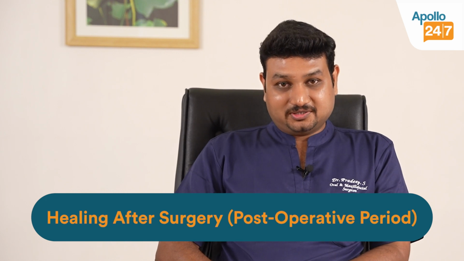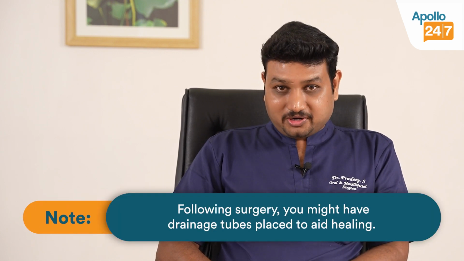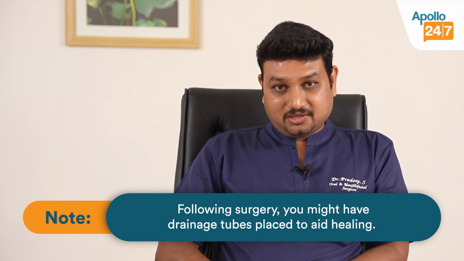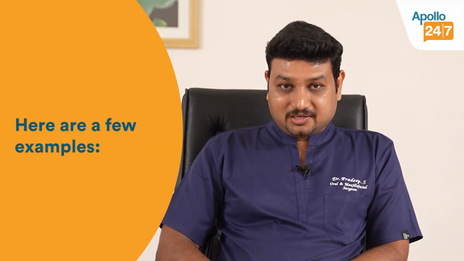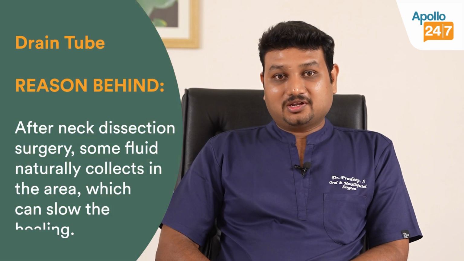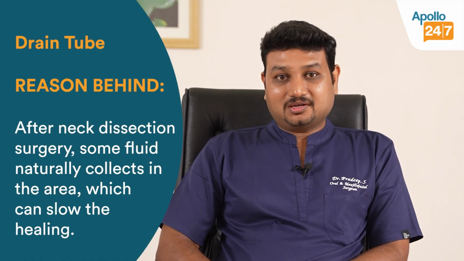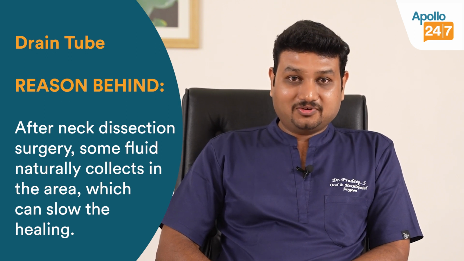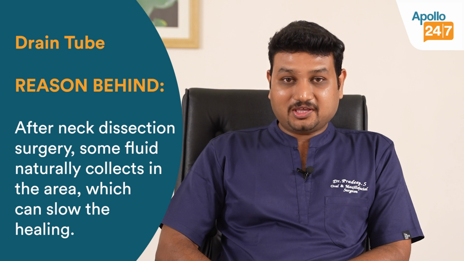Now that we have seen the surgery, let's delve into how the post-operative recovery phase is. In the post-operative period after an oral cancer surgery, there will be some tubes in your body. For example, there will be a tube in the neck, which we call a drain. Whenever we do a neck dissection surgery, naturally some amount of fluid will collect inside, which will prevent the wound from healing faster.